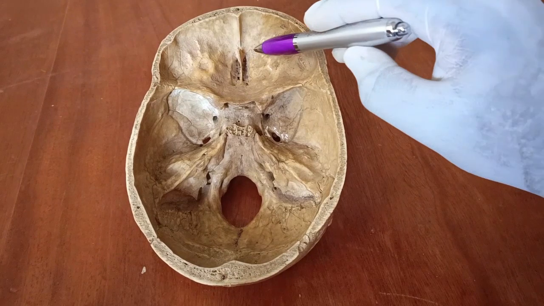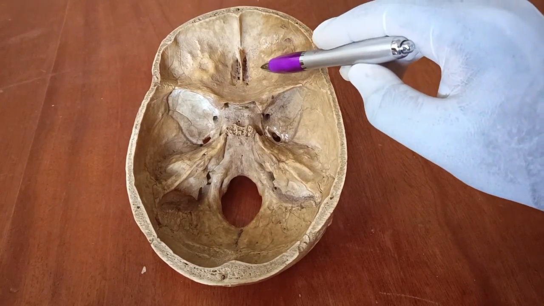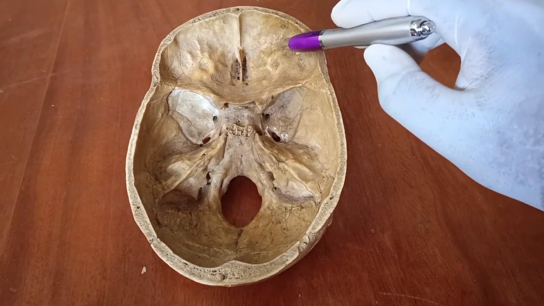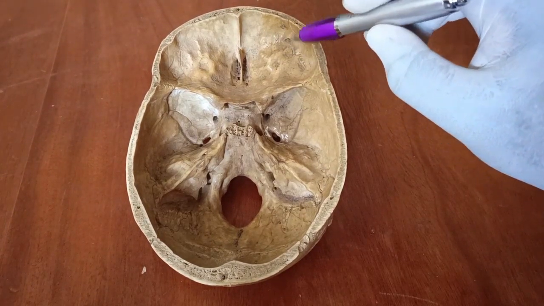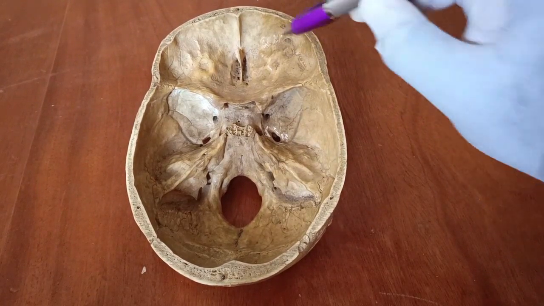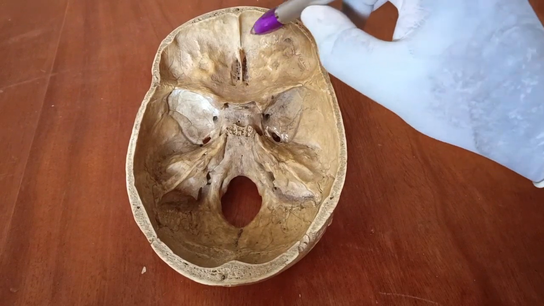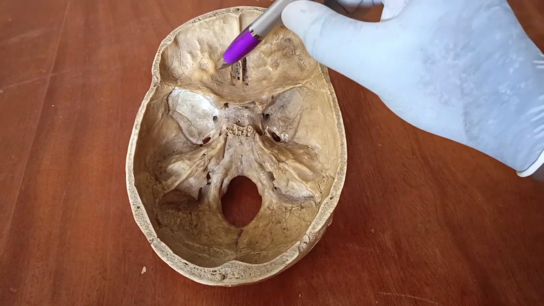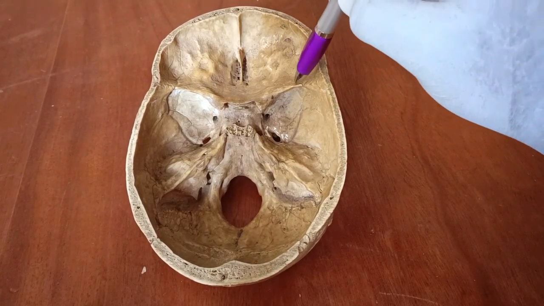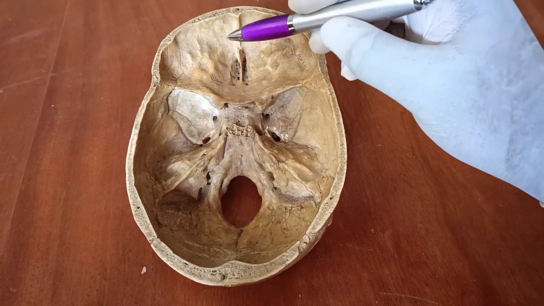It overlies the nasal cavity and the orbital cavity. It is made of three bones: the frontal bone, the ethmoid bone, and the sphenoid bone.